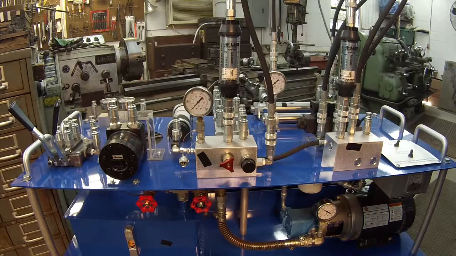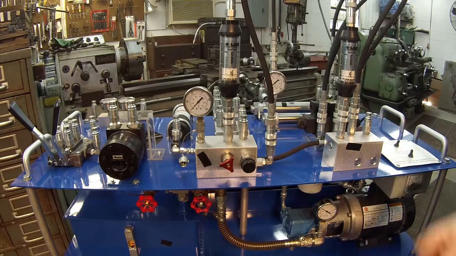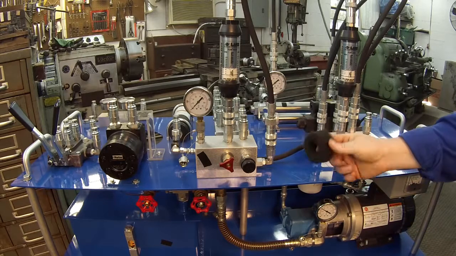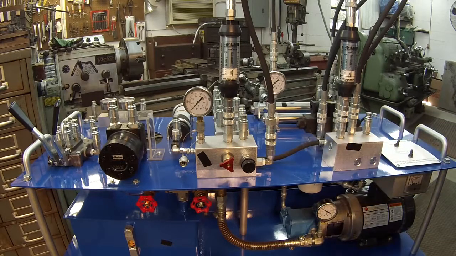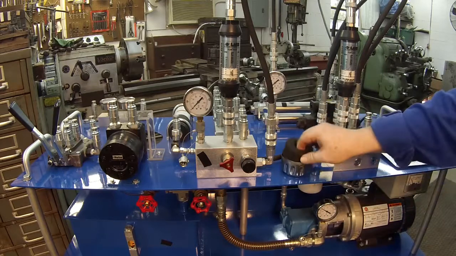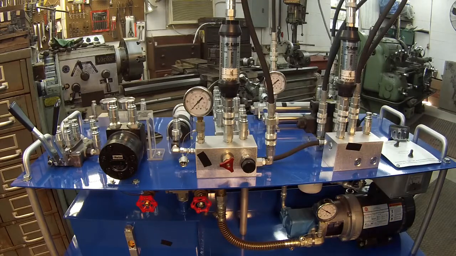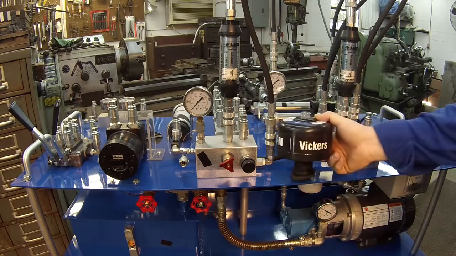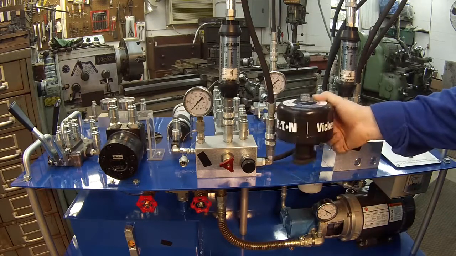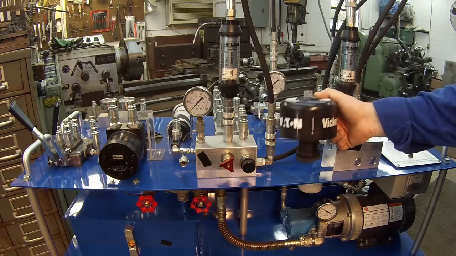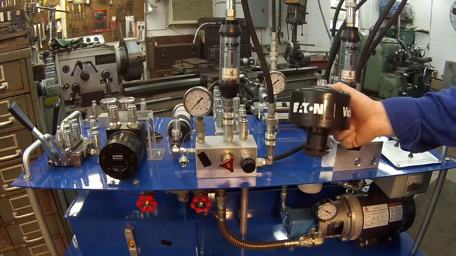All right? I mentioned earlier about your breather. That's all you have in these little silver breathers right here, this little foam garbage. Okay? Use a nice breather. I'm not saying use Vickers, I'm just using this as an example. Use a nice breather that can take particulates out of your airborne system.